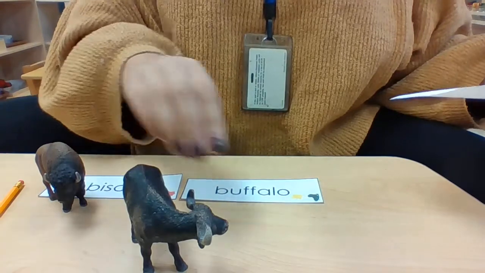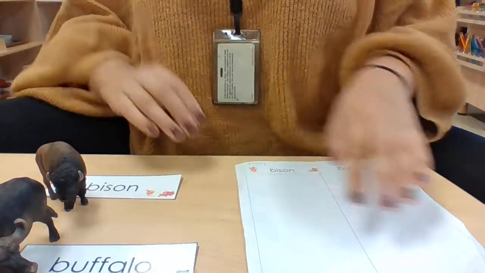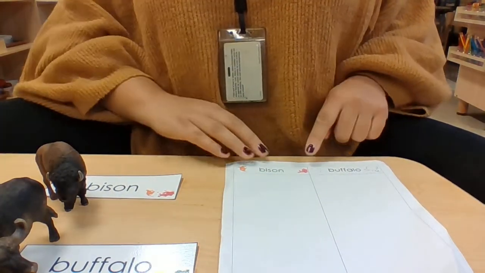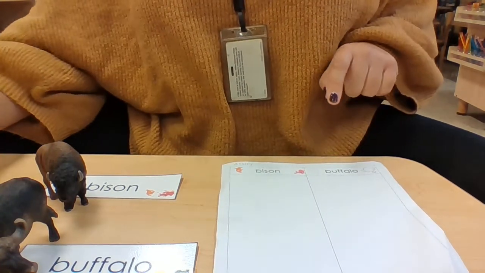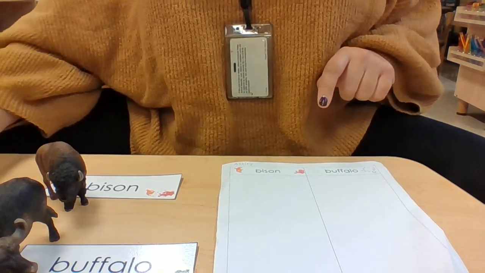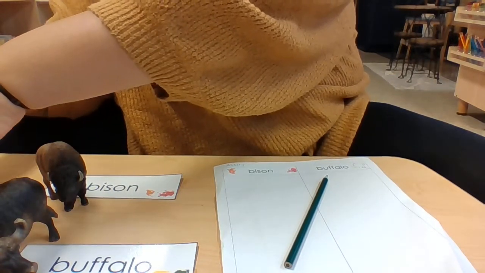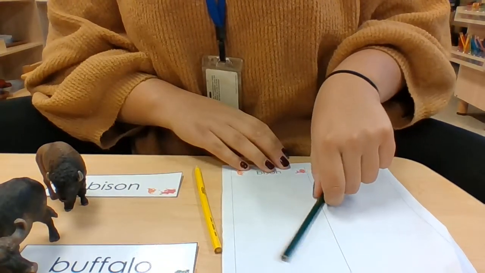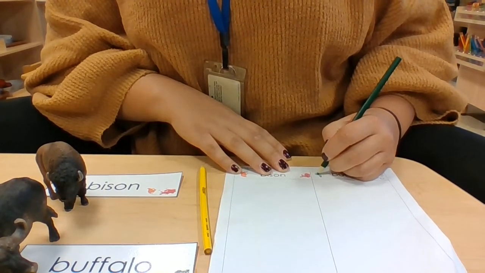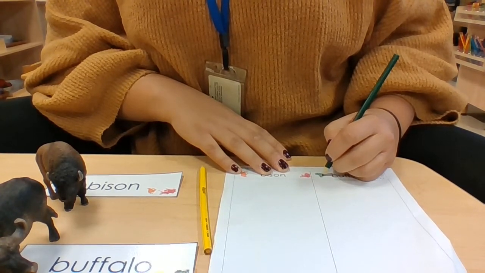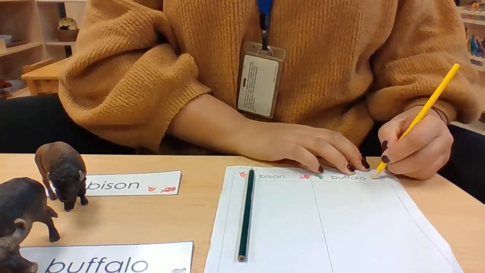So let's go ahead and color in the continent that we know a buffalo lives on. The buffalo lives on the continent of Africa and Asia. So we need green and yellow. Green, yellow. Buffalo live in Africa and they live in Asia, our largest continent.